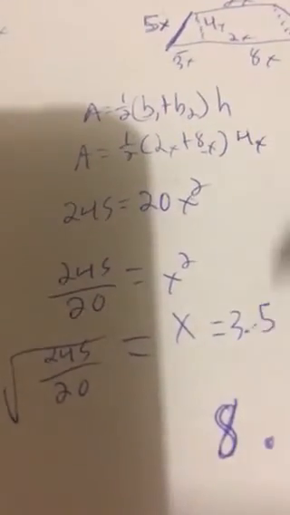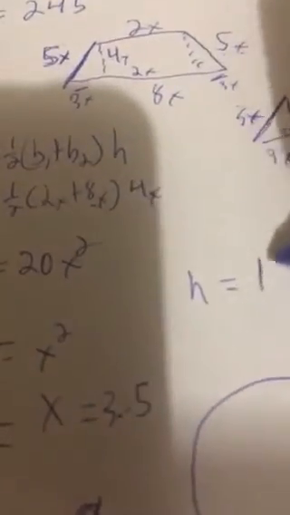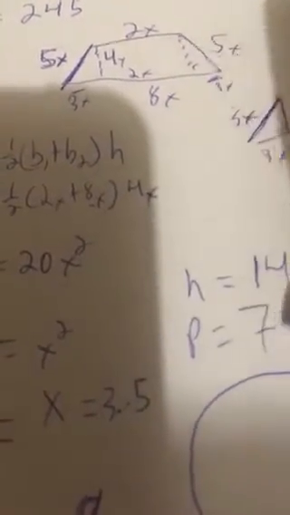All right, go ahead and type that into your calculator. Should come out to about 3.5. Use 3.5 for x by plugging it in to be able to find out that the height of this trapezoid equals 14 and the perimeter equals 70.